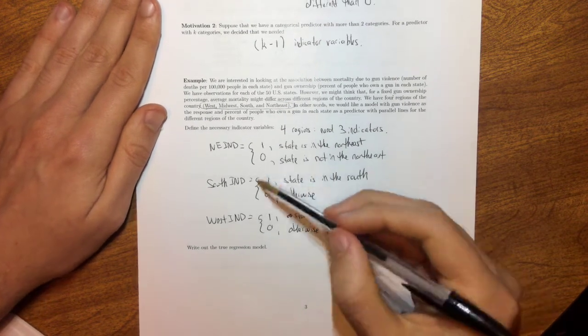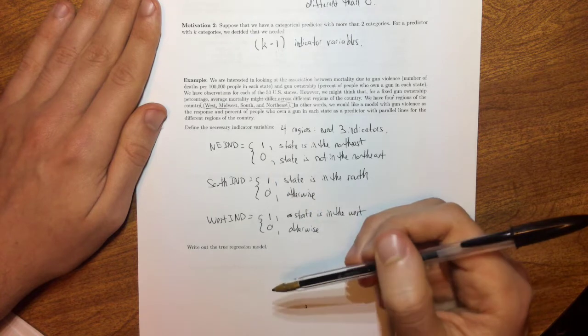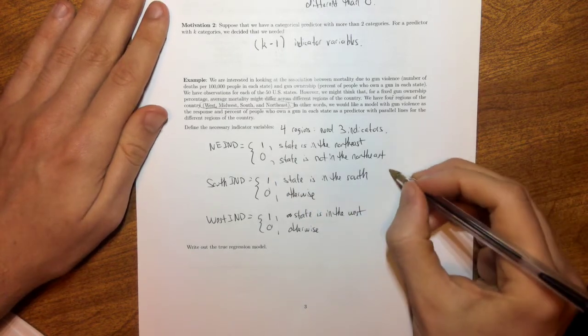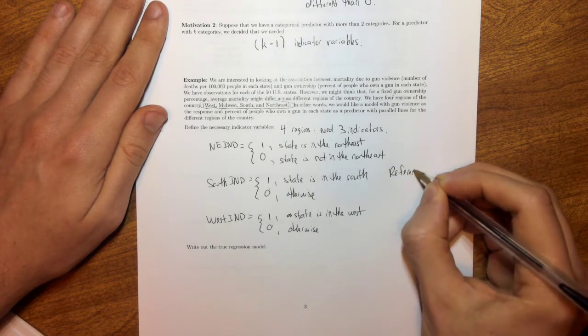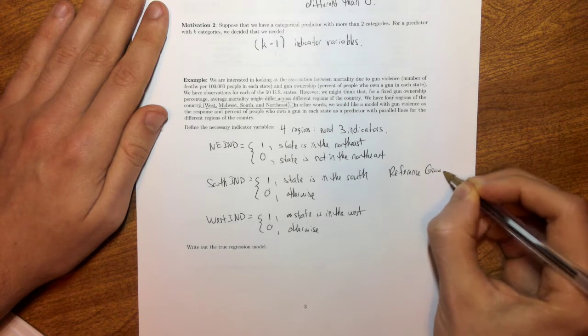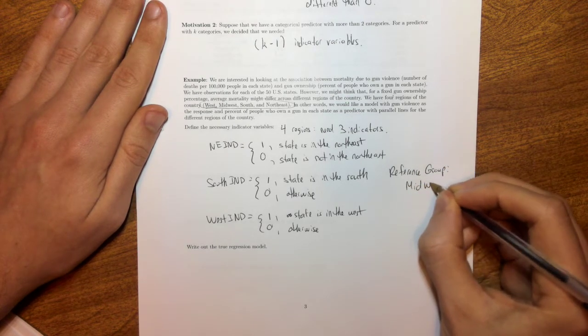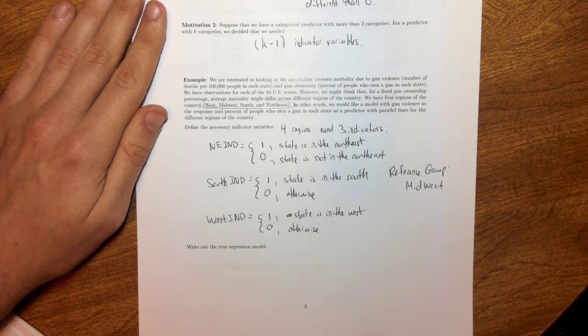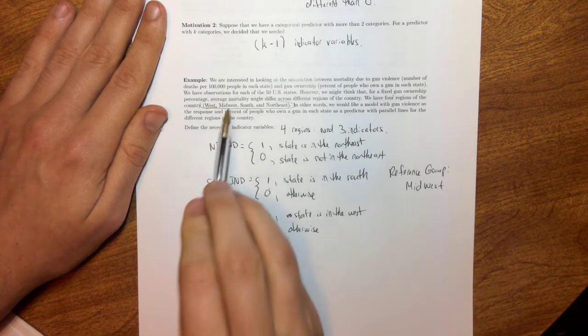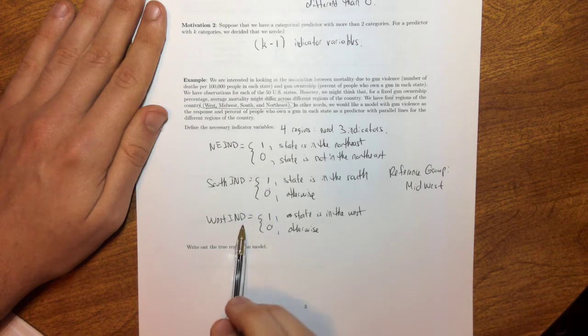Whichever region doesn't get an indicator variable, we're going to call that our reference group. And we're going to see why it's called a reference group in a second. And so our reference group in this case is the Midwest, because that is the region that we didn't give an indicator variable for our model.